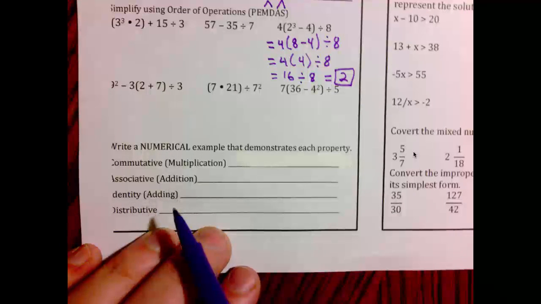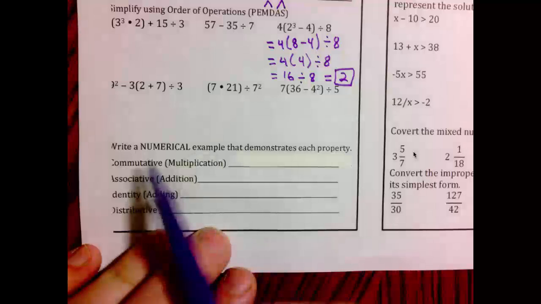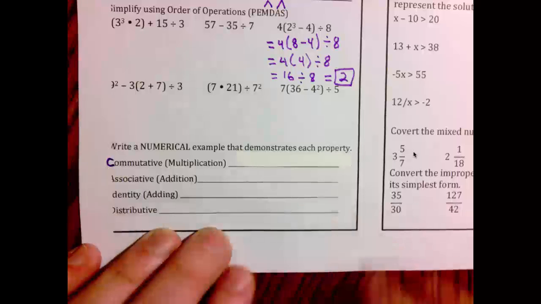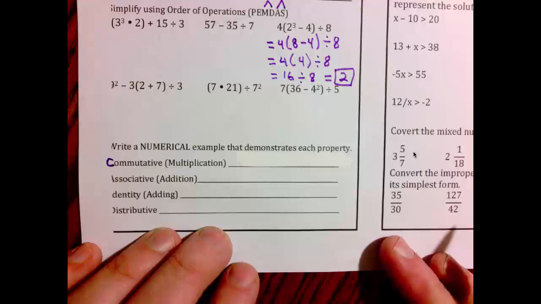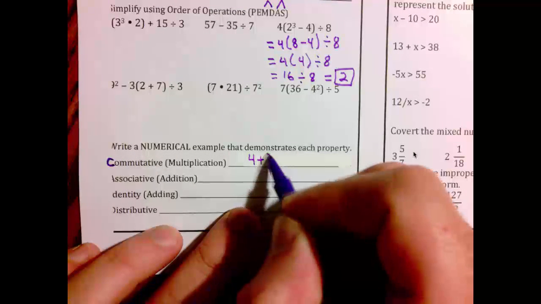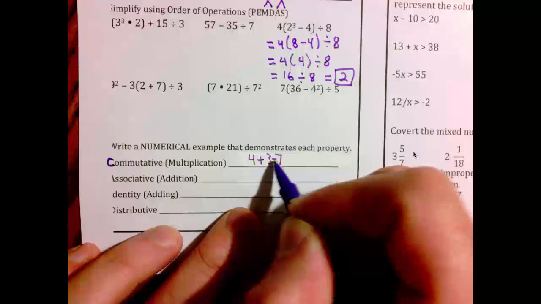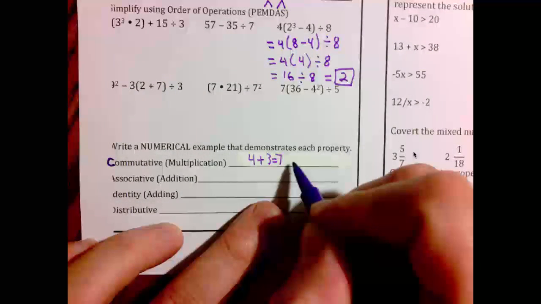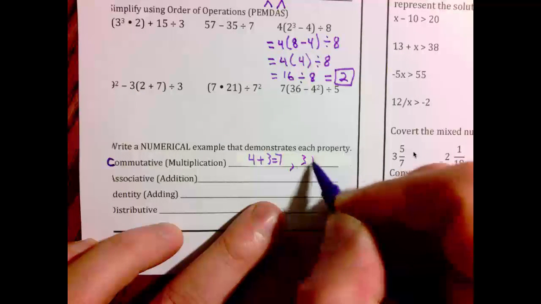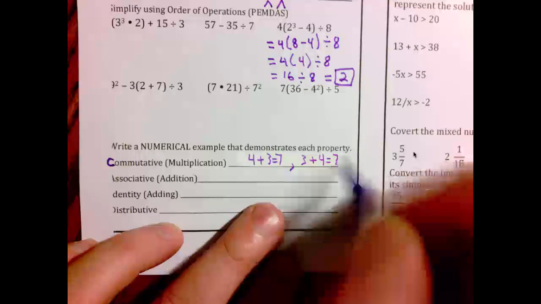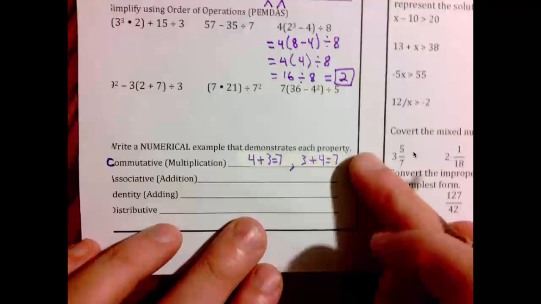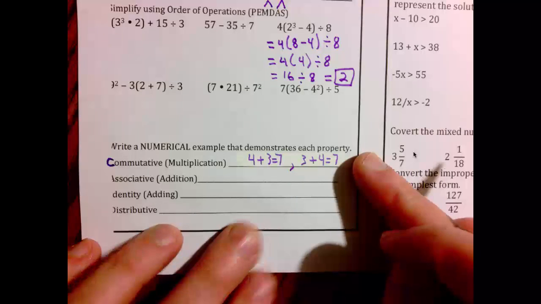In these problems at the bottom, we're going to come up with numerical examples of each of these properties. The first property is the commutative property. The commutative property states the order does not matter when we're multiplying and dividing. For instance, 4 plus 3 equals 7. But also, 3 plus 4 is equal to 7. Notice I rearranged these two terms with my addition, but I still have the same sum. You come up with your own example of the commutative property.